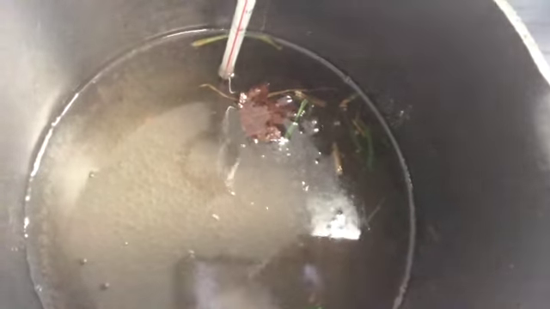All right, next 5 minutes is up. Our water is getting hotter and hotter. We can see now it's starting to bubble. We're getting some evaporation in there. Those water particles are getting up there.